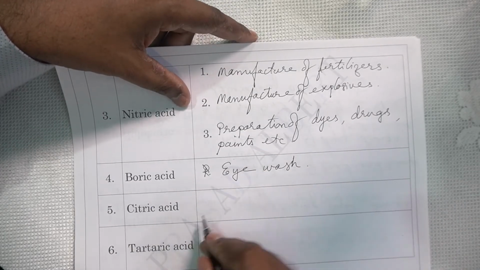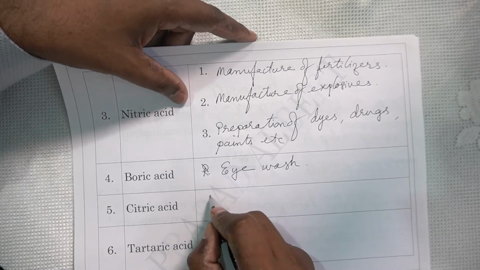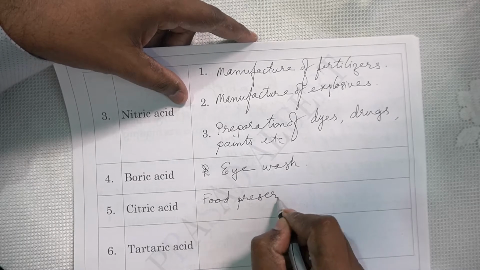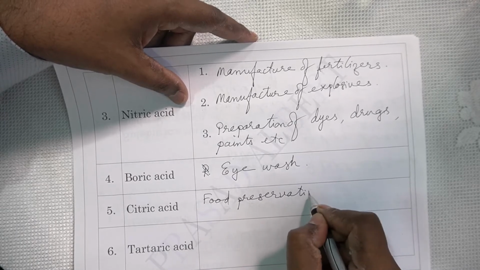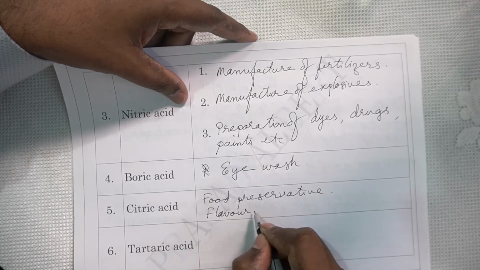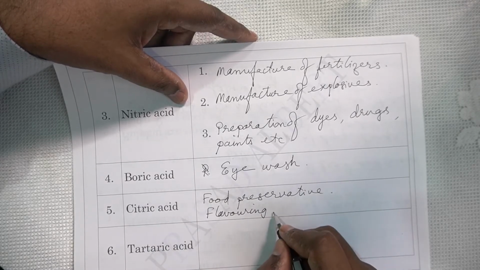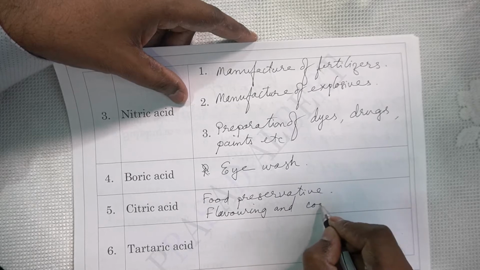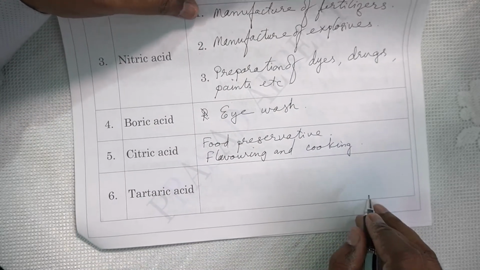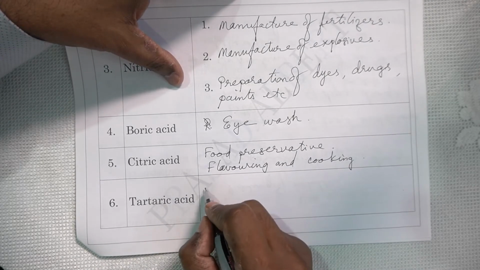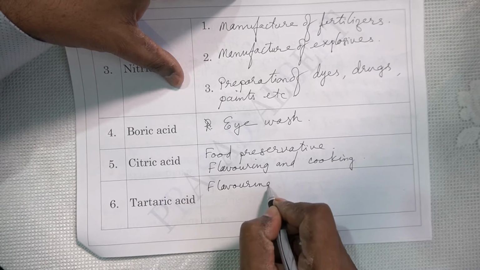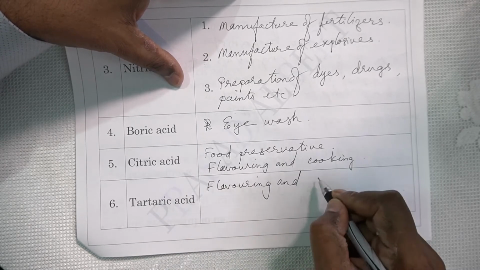Citric acid is used as a food preservative, and also for flavoring, giving a sour taste, flavoring and cooking. So this is citric acid. Then tartaric acid is used for flavoring and cooking.